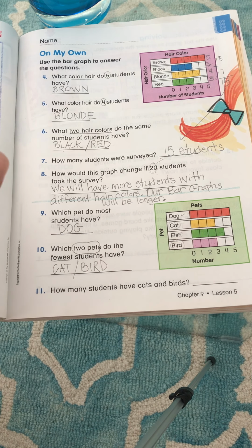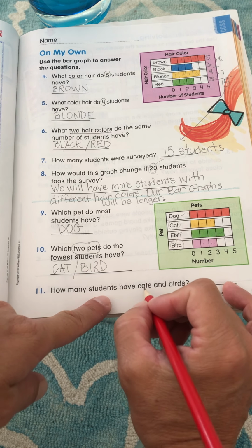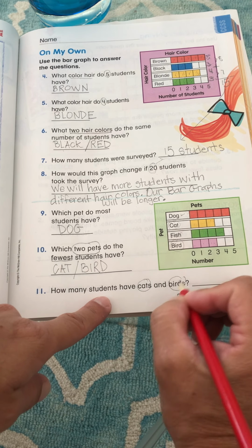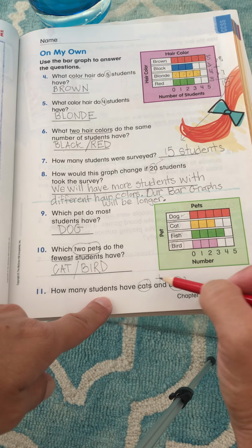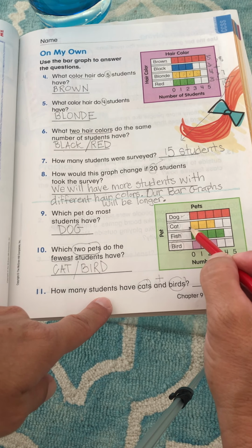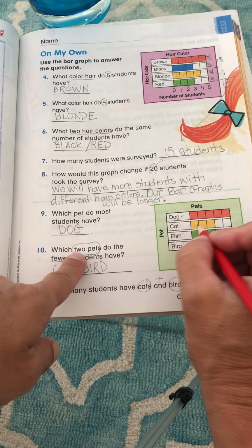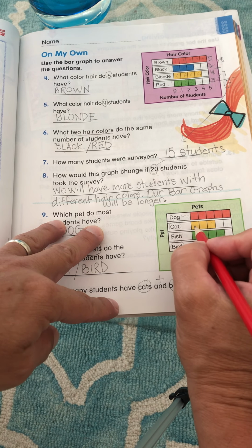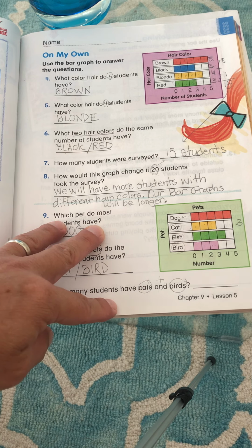Now, the last question says, how many students have cats and birds? Okay. Well, this is a tricky one. They don't want the entire survey. They only want to know how many students have cats and birds. And remember, and in math means plus. So we're going to add the cats and we're going to add the birds. So let's do it the 2nd grade way or the 3rd grade way. Let's count our bar graph for cats. 1, 2, 3. And I'm going to write my answer on the side.